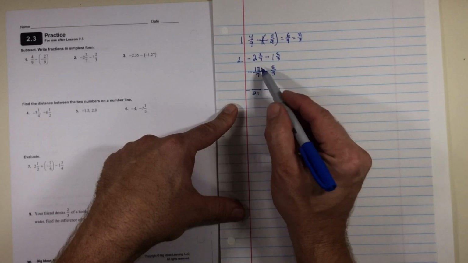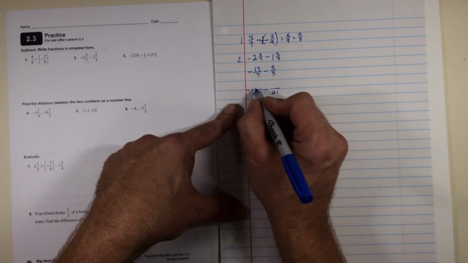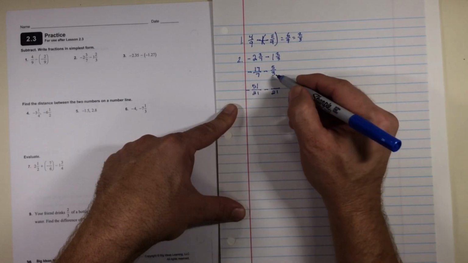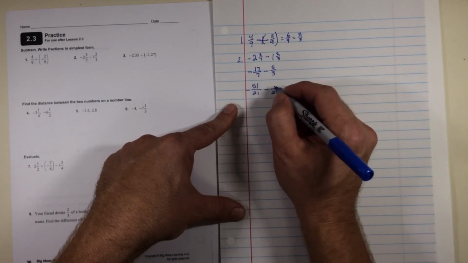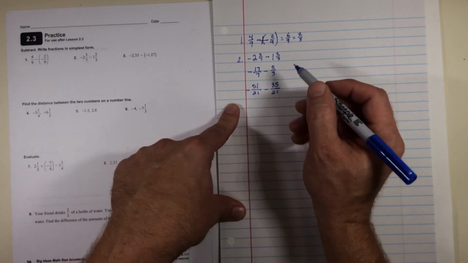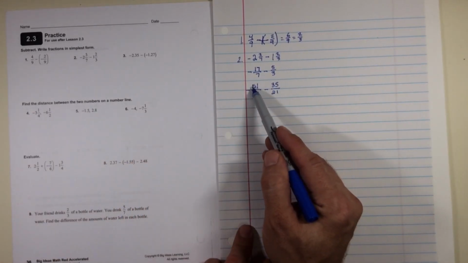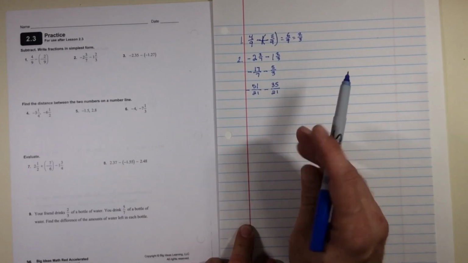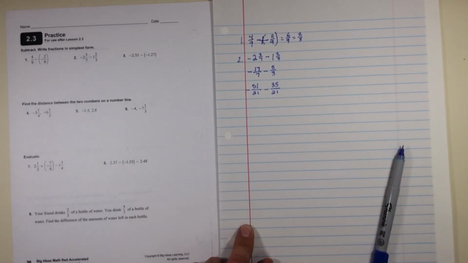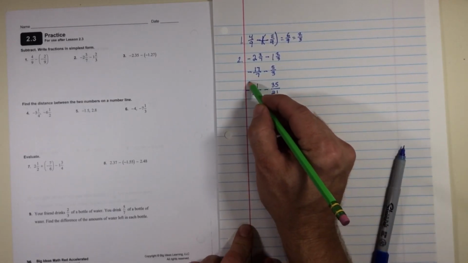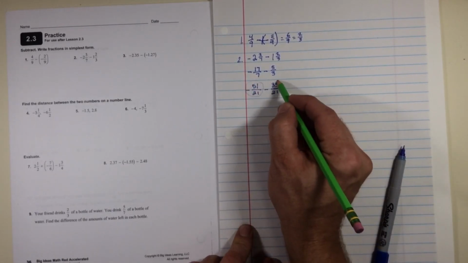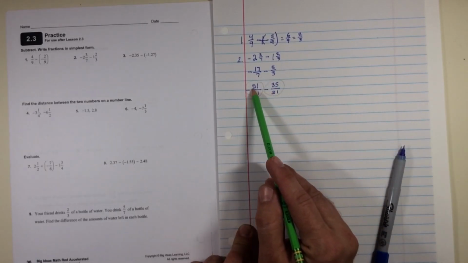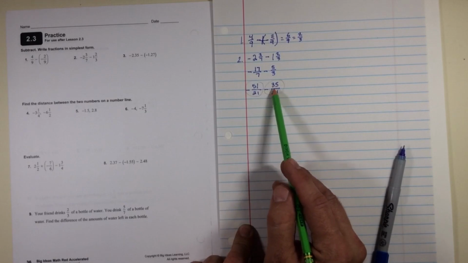I multiplied by 3 here, so I multiply by 3 on the top, which would be 30 and 21, 51. Multiplied by 7 here, 7 on the top, 35. And now I have negative 51/21 minus 35/21. But remember, when we look at these, there are two terms here, and they take the sign that is in front of them. So this becomes negative 51/21 and negative 35/21.